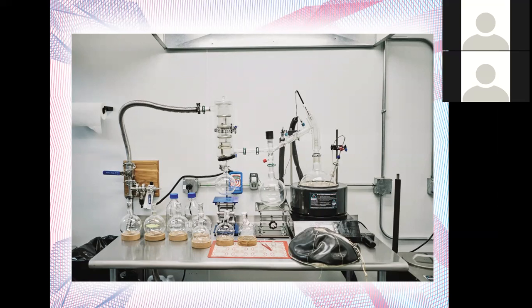And so in this image here, these beakers swirl around that thick, dark, full spectrum extract, and then it fully decarboxylates it, and it gets rid of any residual alcohol.